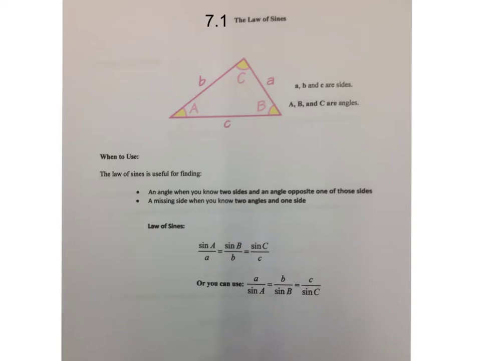Today we are going to learn how to find missing sides or angles of triangles that are not right triangles. So we can't use the Pythagorean theorem to help us, but we can use what is called the law of sines. The law of sines is used to help you find an angle when you know two sides and the angle that's opposite one of those sides, or when you're trying to find a missing side when you know two angles and only one side.